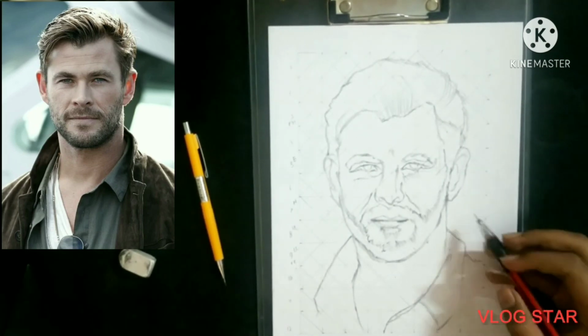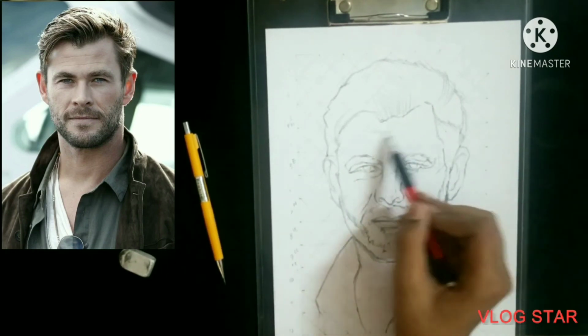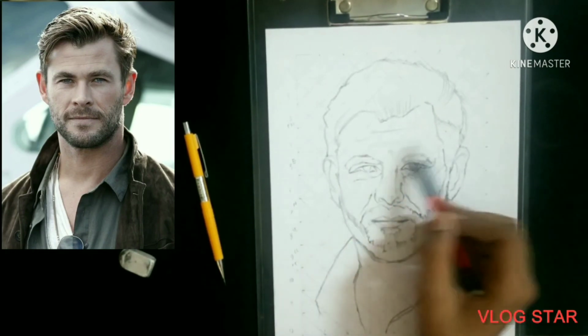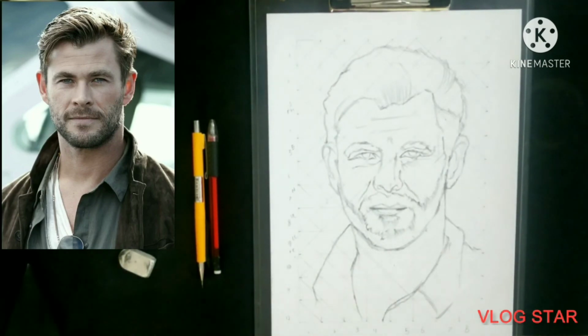I'll be erasing the grid lines. So our sketch is looking quite similar to Chris Hemsworth, and we'll do shading in the next part.